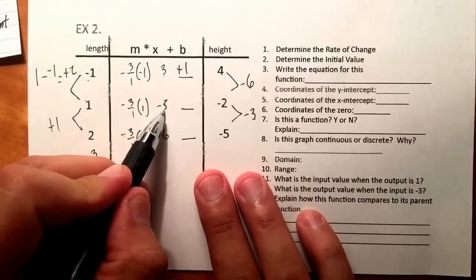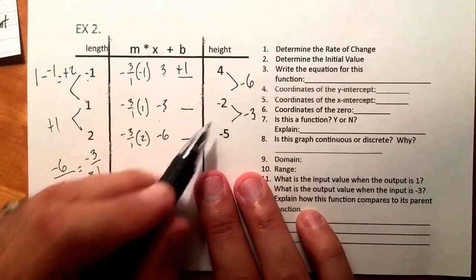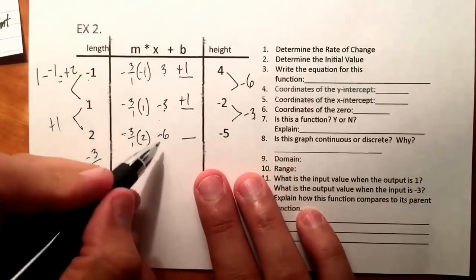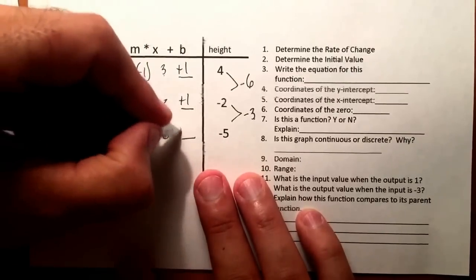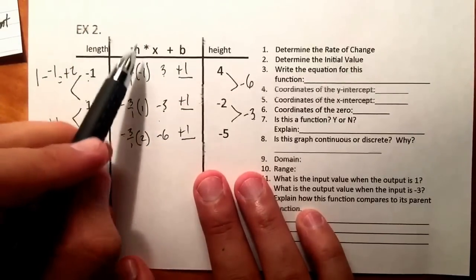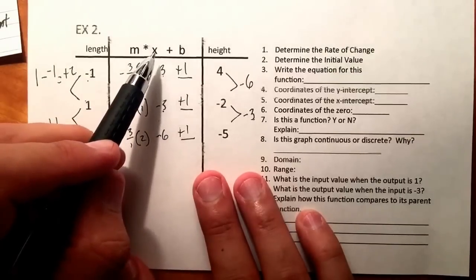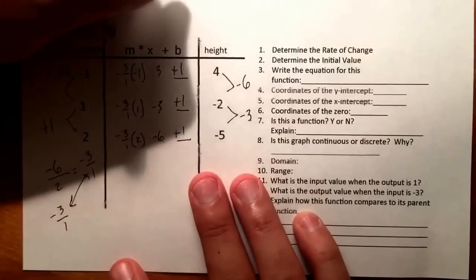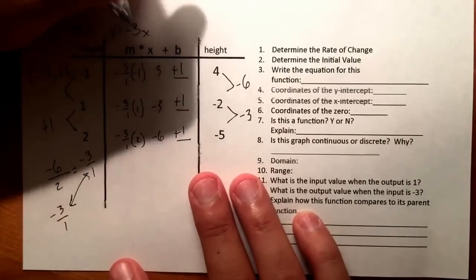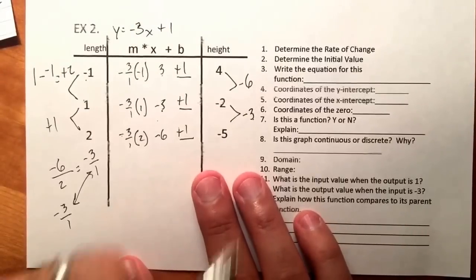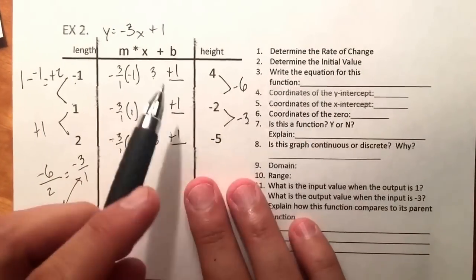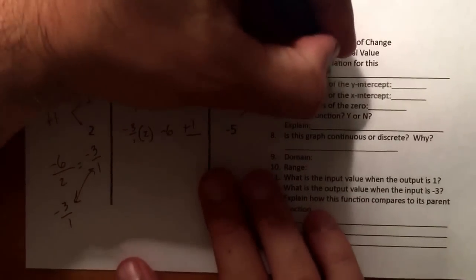If I am at negative 3 and I need to get to negative 2, that's positive 1. I add 1. If I'm at negative 6, how do I get to negative 5? I add 1. So here we have our m, which is negative 3, our x, and our b is positive 1. So our equation is y equals negative 3x plus 1. So over here I've determined the rate of change, which is negative 3. I've determined the initial value, which is 1. Our equation is y equals negative 3x plus 1.